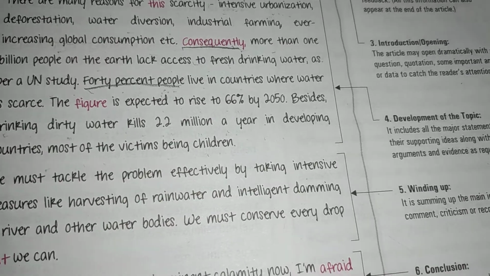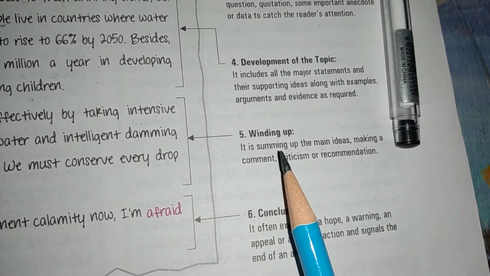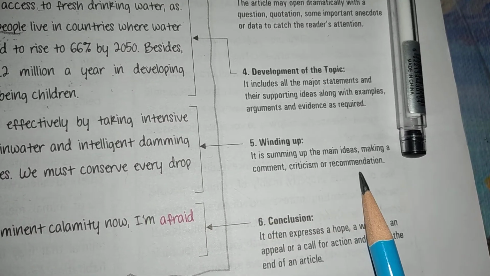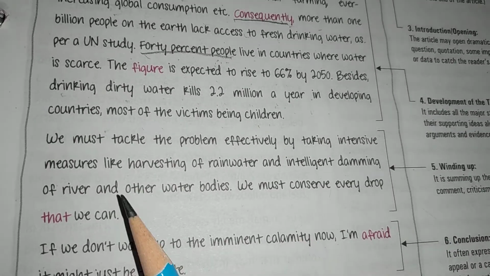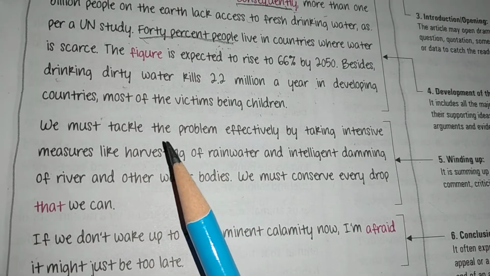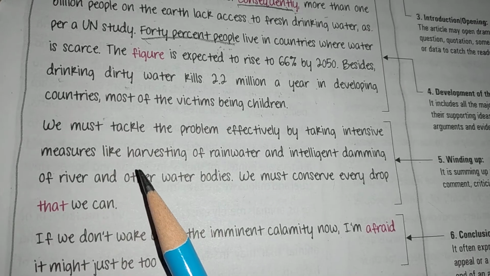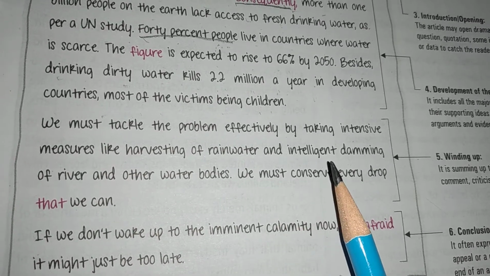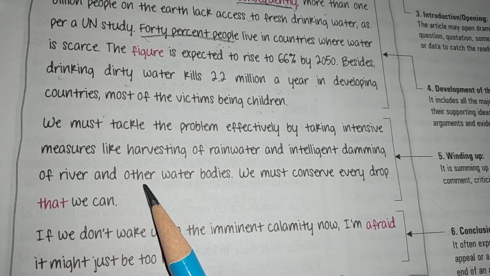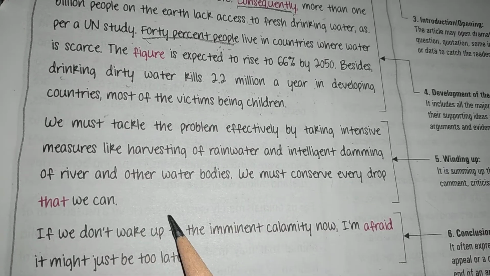Okay, so now coming over to the fifth step, that is winding up or coming to a conclusion. How to sum up your ideas, making a comment, criticism, or recommendation, or some sort of advice. We must tackle the problem. So this is a kind of solution the writer is giving. We must tackle the problem effectively by taking intensive measures like harvesting of rainwater and intelligent damming of rivers and other water bodies. We must conserve every drop that we can.